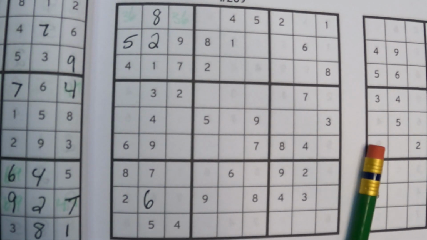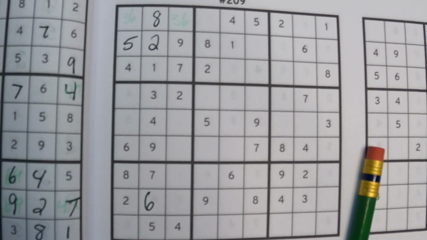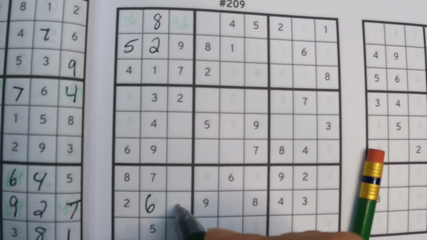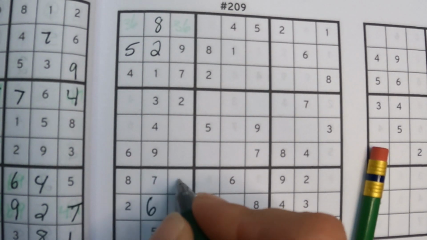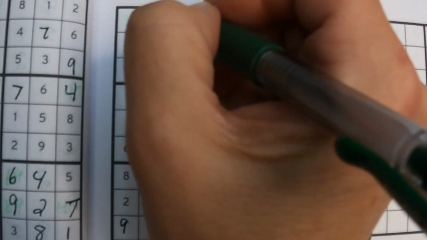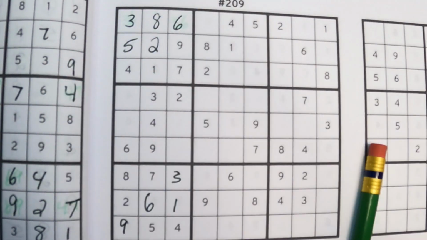For this box, looks like we're missing 1, 3, and 9. We've got a 9 and 3 here, so this is our 1. A 9 here, so 3, 9. That 3 makes this our 6, 3.